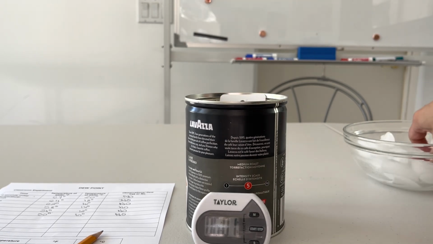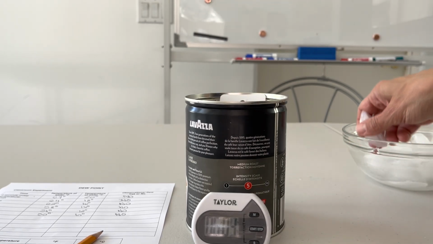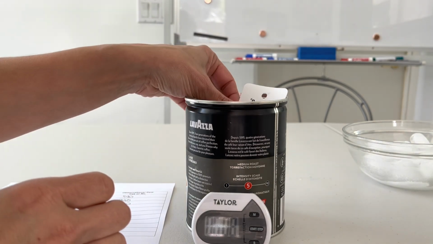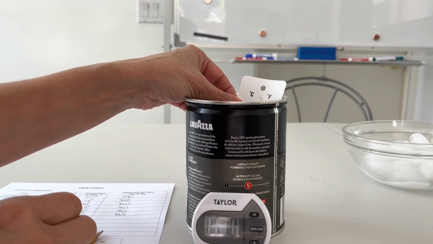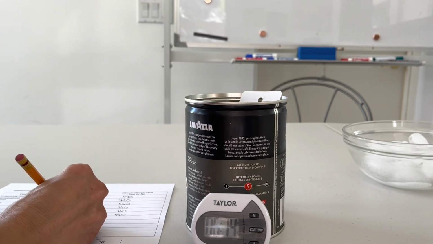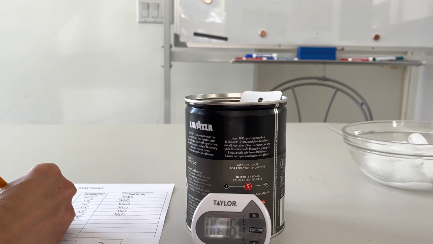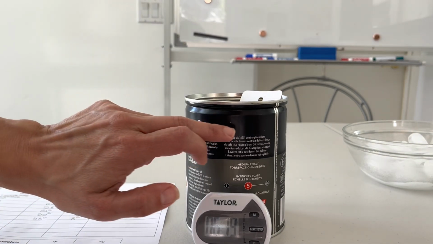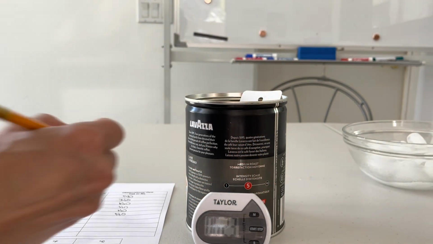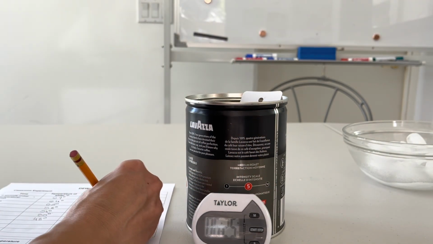We are at 6 minutes. I'm going to drop in my ice cube, and my temperature, I'm going to read, it is at 8 degrees and 48 degrees. And I'm going to check for dew. And I'm still not sure. I'm still going to write a no. I'm not 100%.